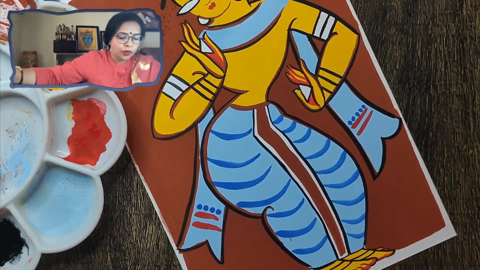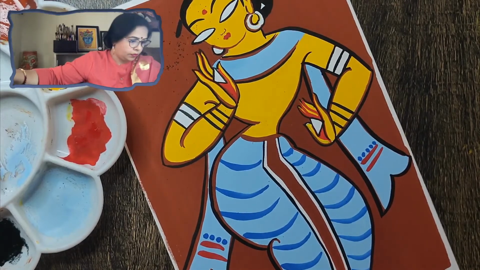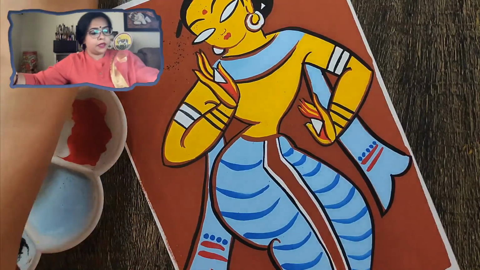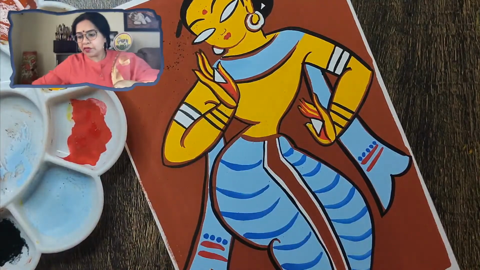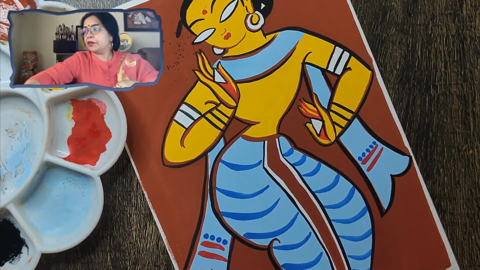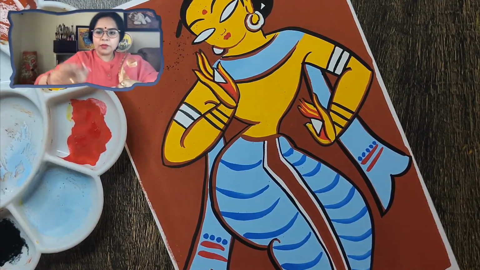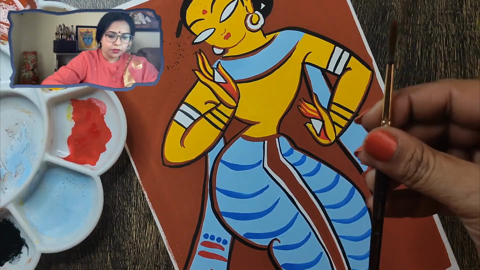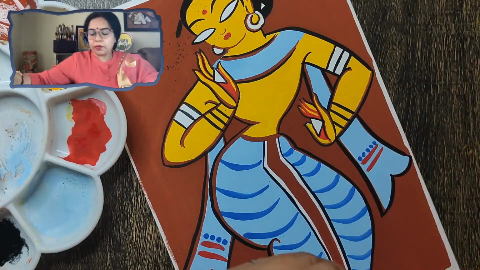And yes, now we'll go to the white. So wash your brush. You can take another brush, not a very pointed one. You don't need a very pointed brush for this. I am taking a number 6 round brush for my white.